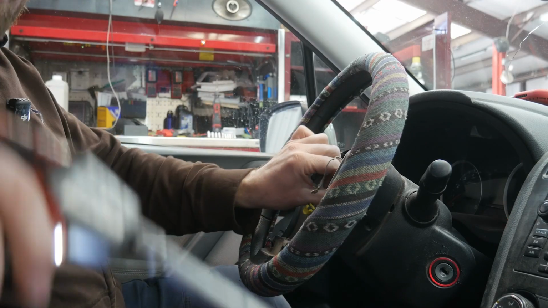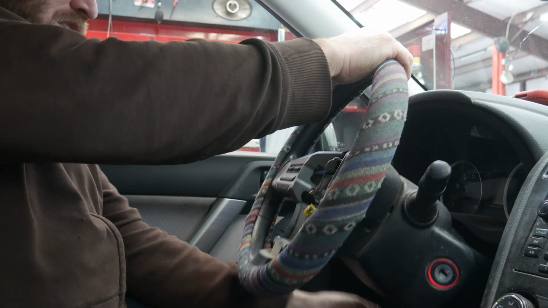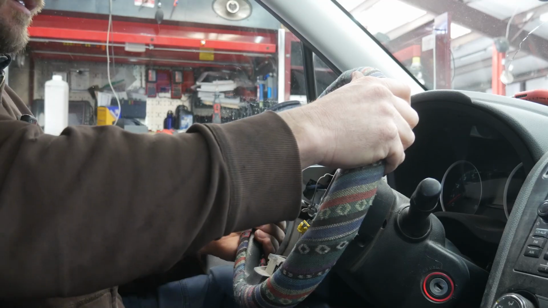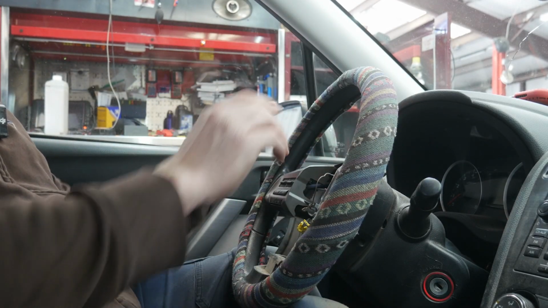I'm just going to loosen the nut. Do not take it all the way off. Just loosen it a little bit. If you take it all the way off, you knock your teeth out. But if we leave it on there, the steering wheel is going to be retained by that nut.